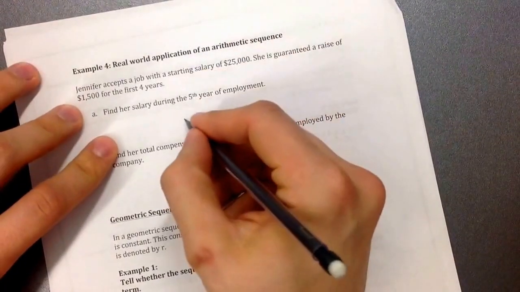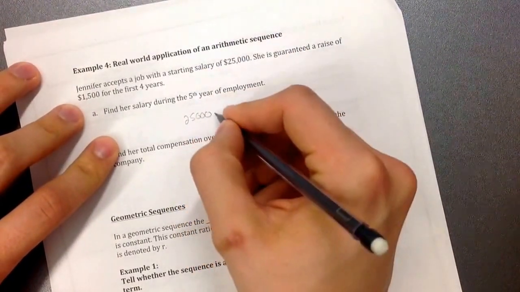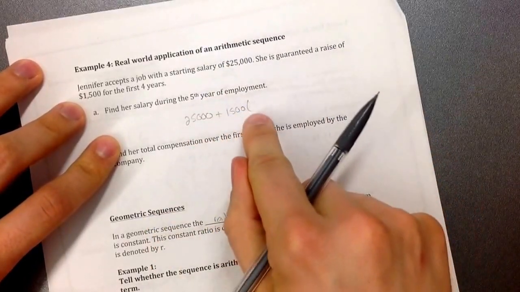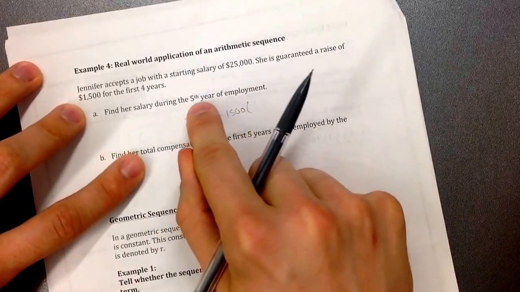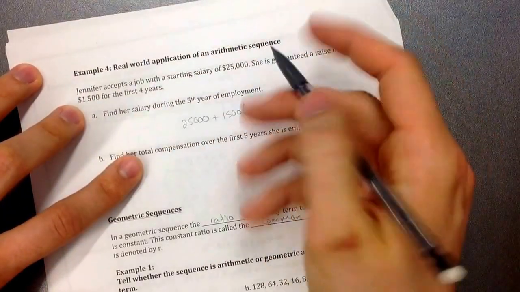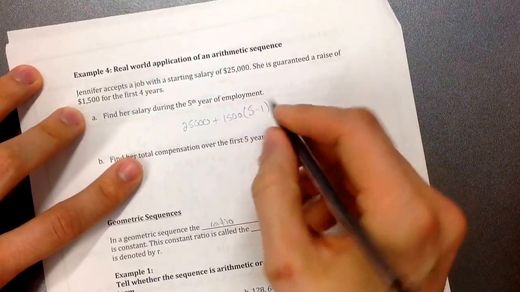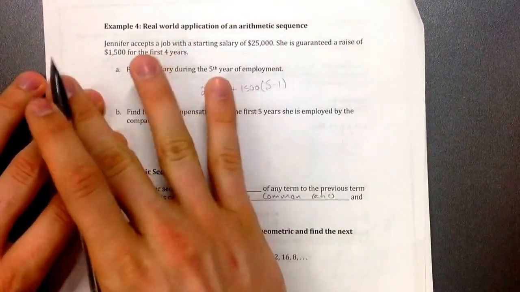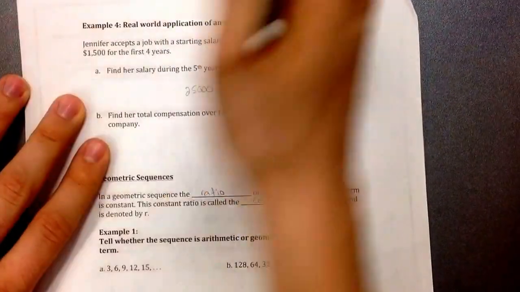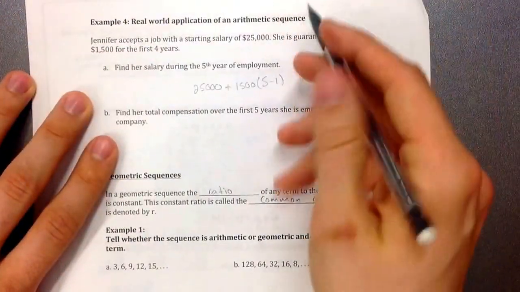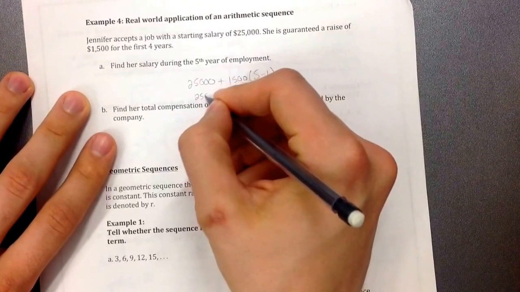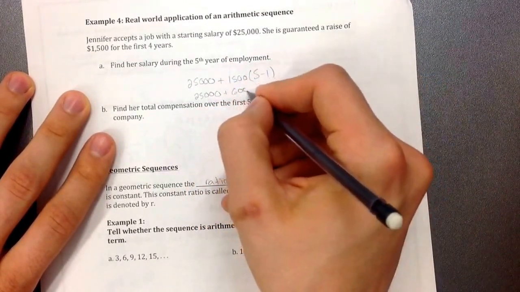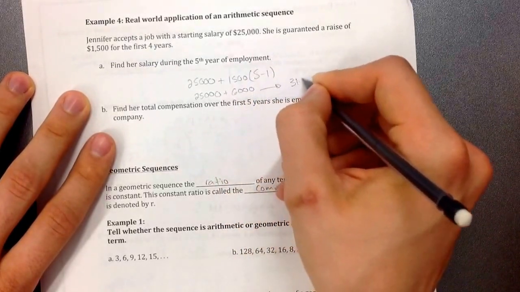As an example, we start out with $25,000, and she's going to get a raise of $1,500. But she doesn't get this raise the first year. In her 5th year, she will get a 4th raise. So we take away that 1 because you don't get a raise for that first year of employment. You get a raise for year 2, year 3, year 4, and year 5. All right? So we're going to take $25,000 and add $6,000 to it. So she'll be at $31,000.